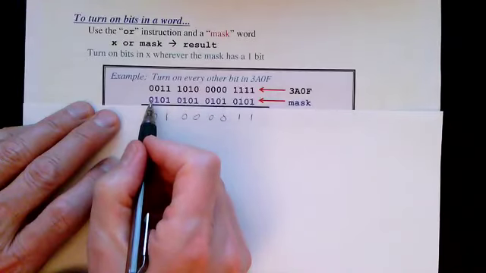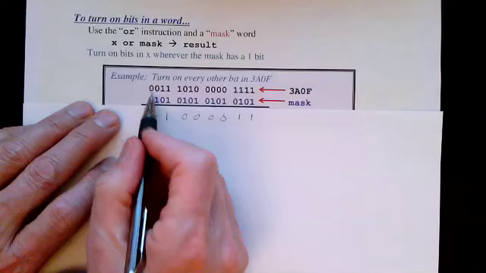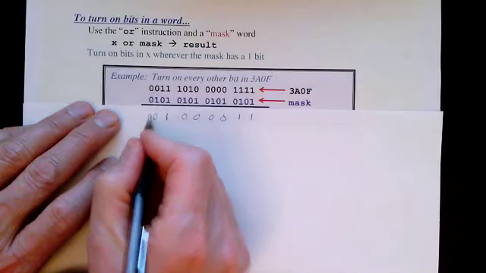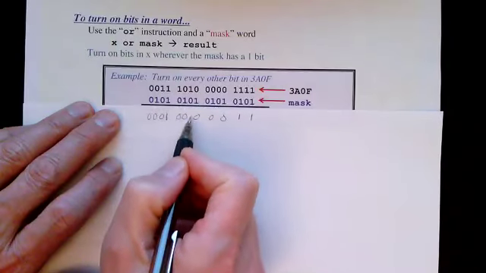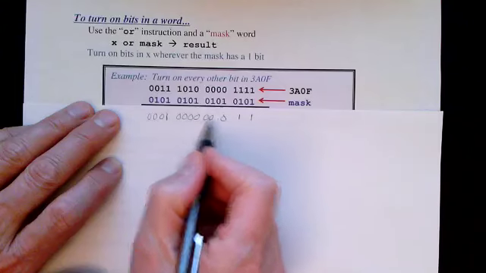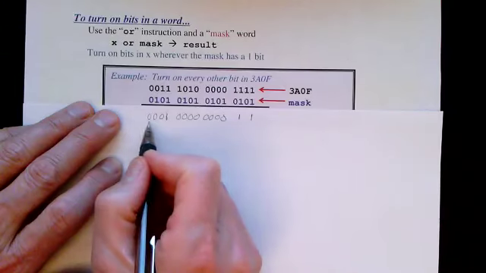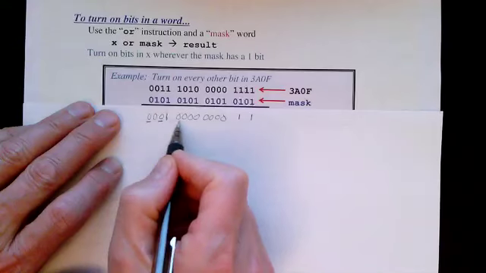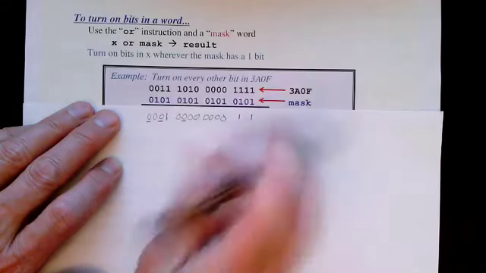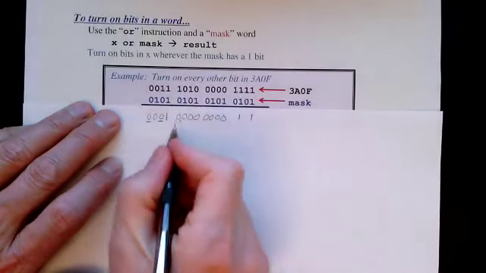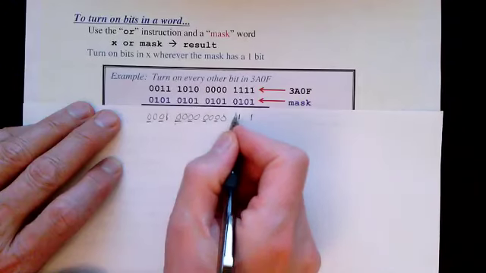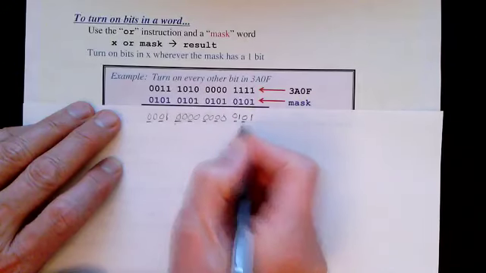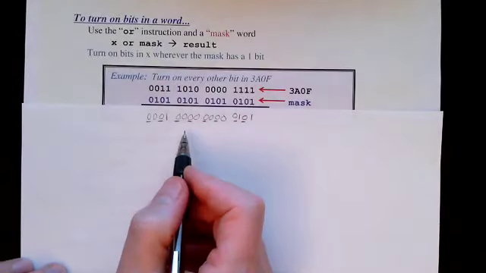Now we go through and we turn off these bits because 0 and anything is going to be 0. 0 and 1 is 0. Here we turn off this bit and off that bit. Off this bit and off this bit. So we're turning off every other bit. Turning off this bit, this bit, this bit, this bit, this bit, and this bit. So we're using AND to turn off bits.